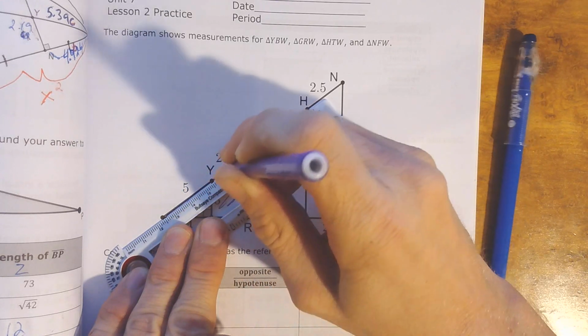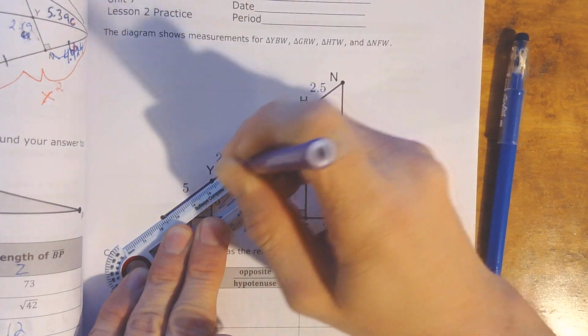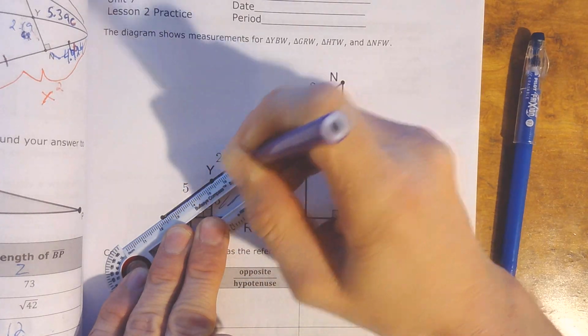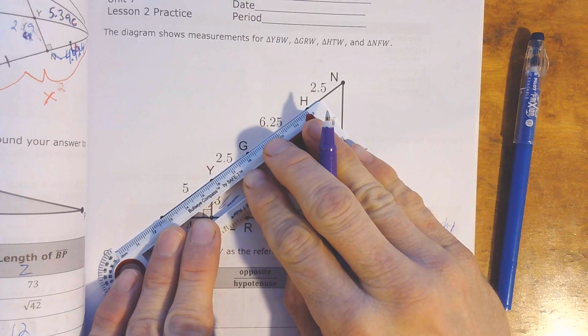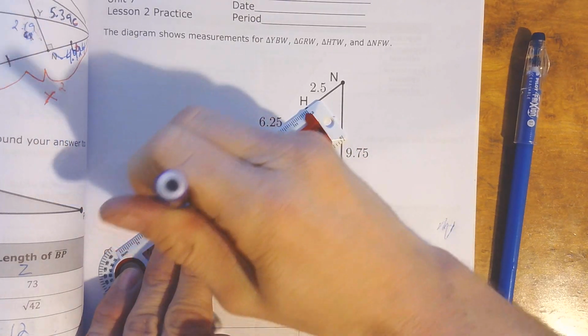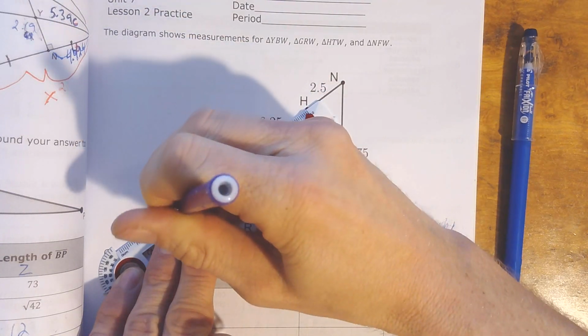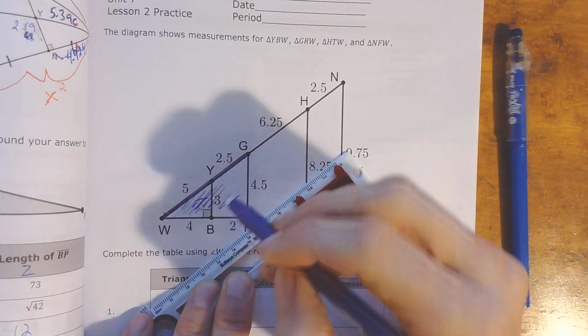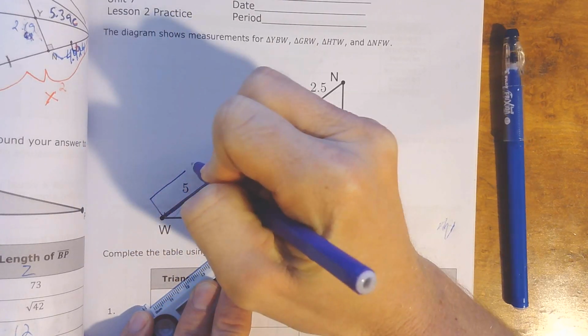So the hypotenuse of purple is going to be blue plus this 2.5. I don't know how well you can see that. So there we go, maybe that helps. So this is 5 plus 2.5, which is 7.5.